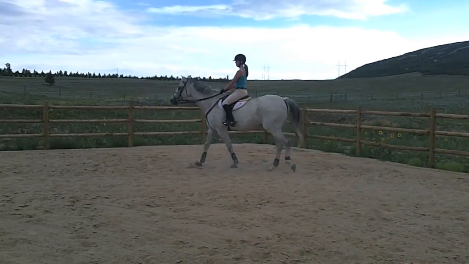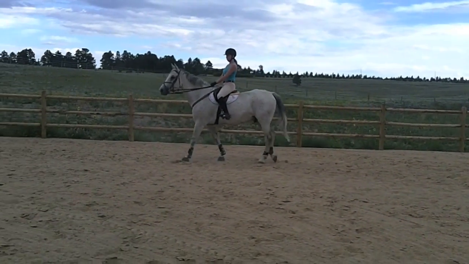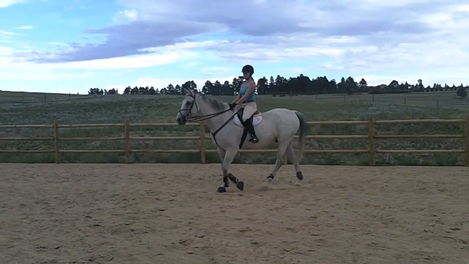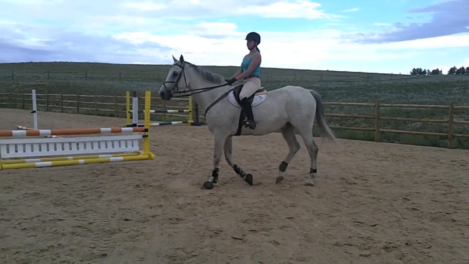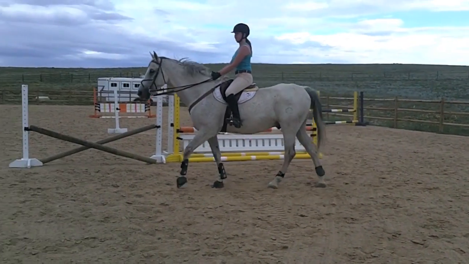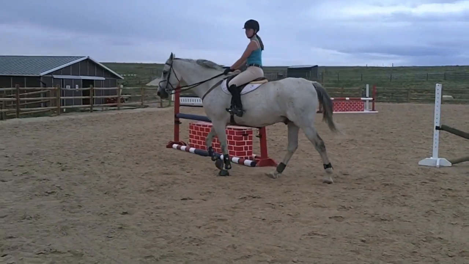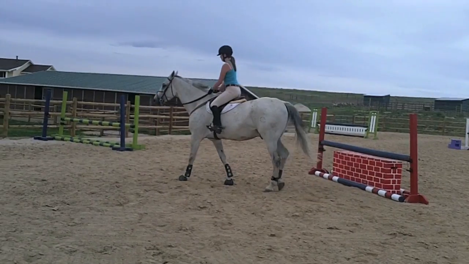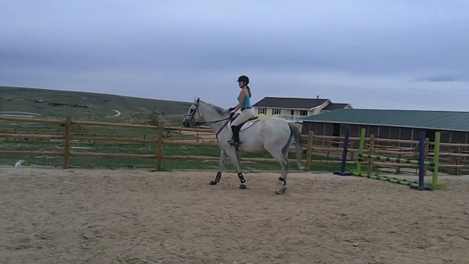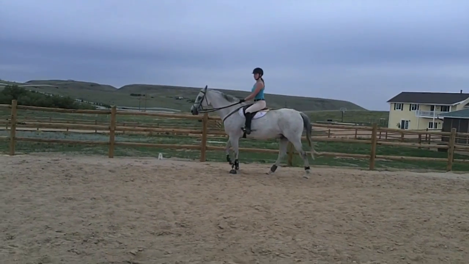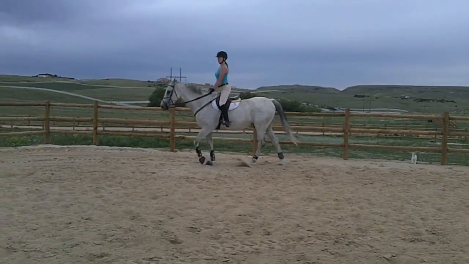So the first thing we'll do is we will teach the rider to post the walk so they get the feel. And what they're doing is they're standing up and sitting down to the rhythm of the horse's walk. And they're going to stand up when I say up and sit down when I say down. So when we're ready, we're going to go up, down, up, down. Go ahead. Up, down, up, down, up, down.